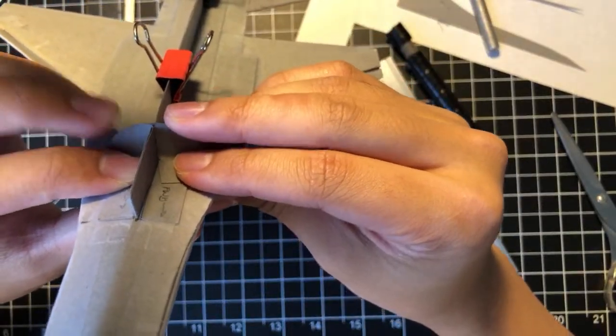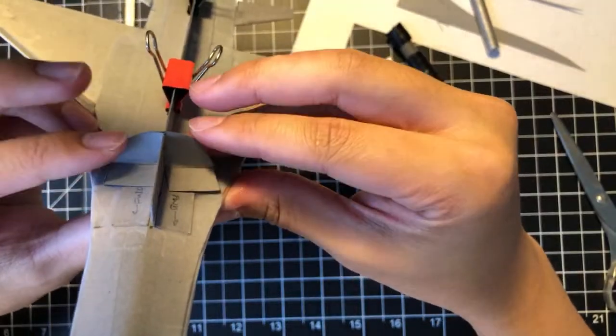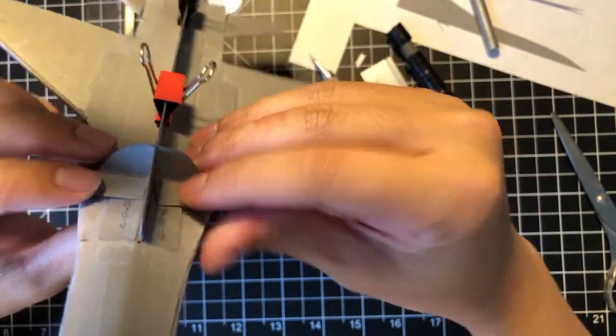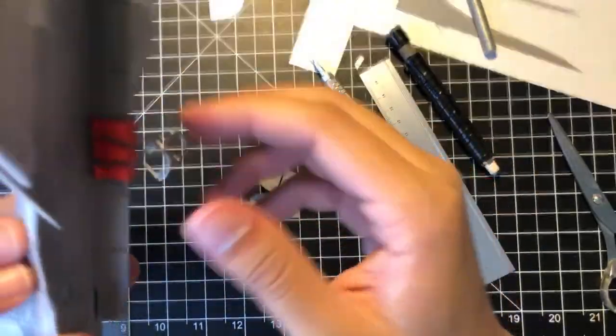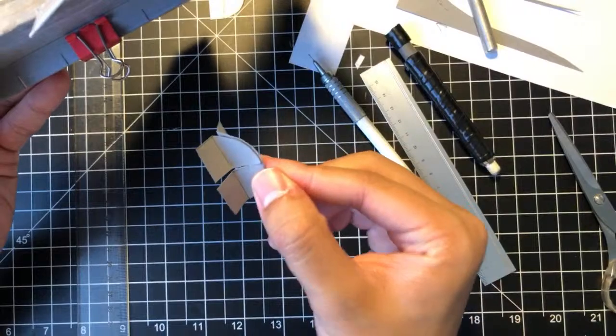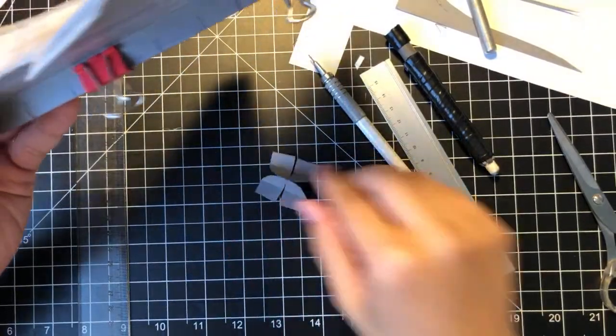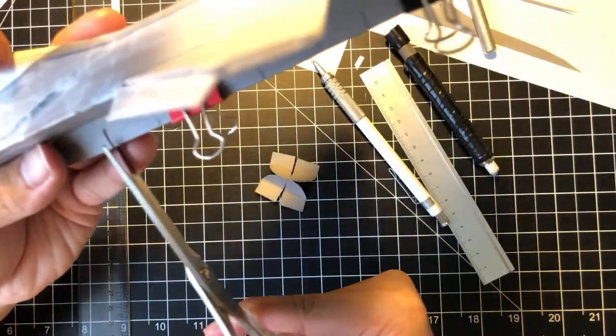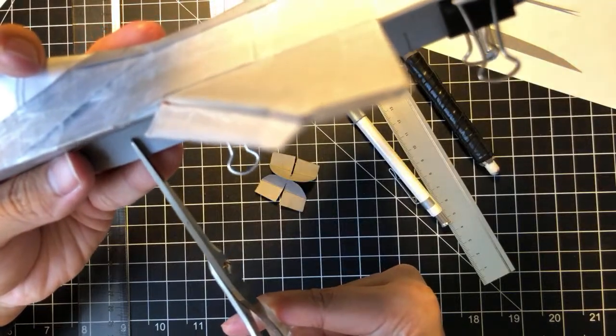Okay, not quite enough. So I think in this case we might have to deepen the cut. Not on these two because these two are going to be too weak, but on this.